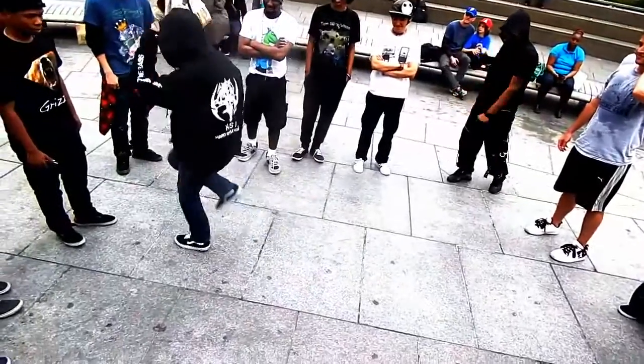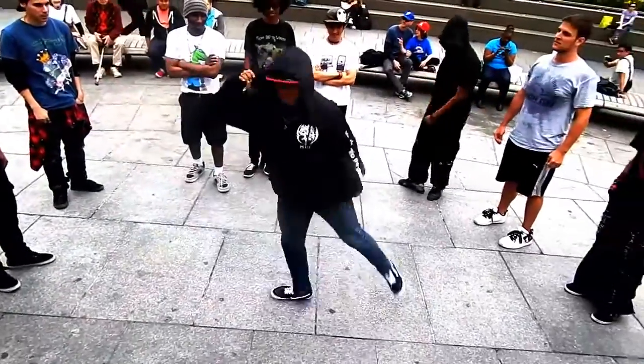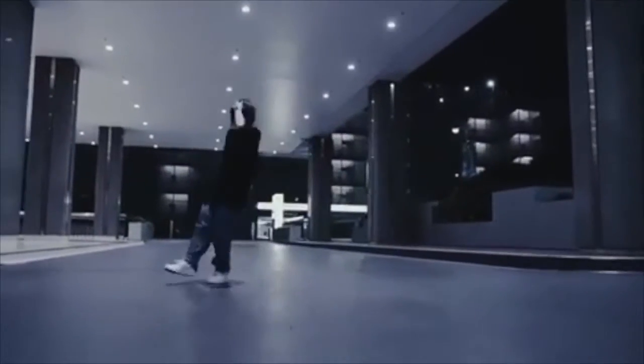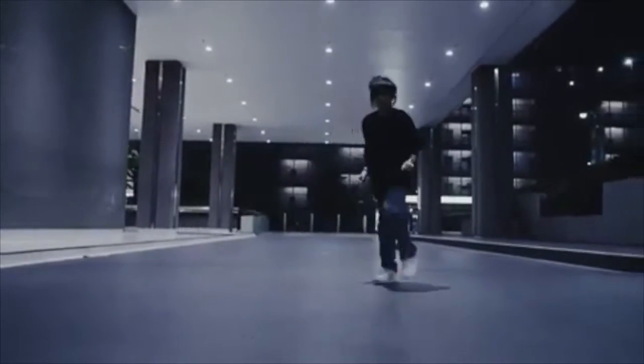Now, please keep in mind that when you are shuffling, this shouldn't be your primary move, or at least you shouldn't be teaching it as your primary move. Showcase it as much as you want, but at least include your T-step because that is the root of your shuffling. Your running man is something like, quote unquote, your second in command.